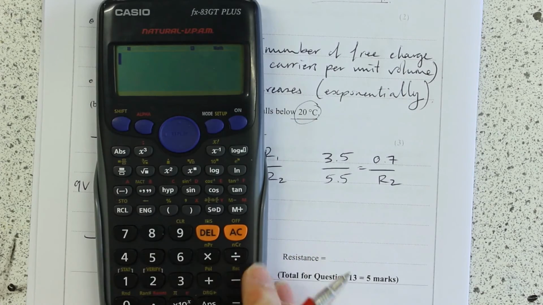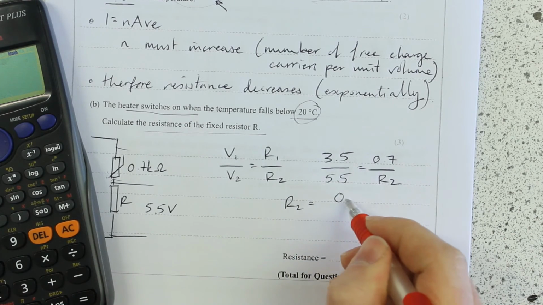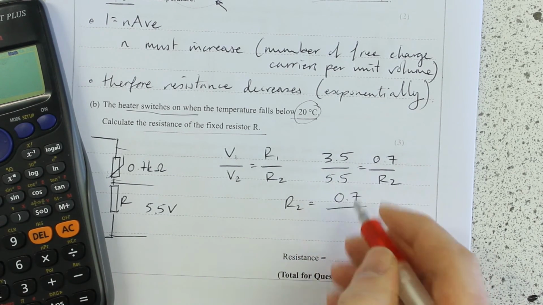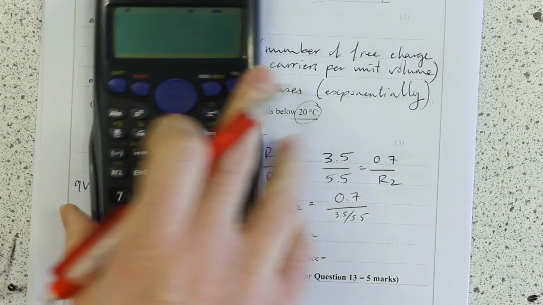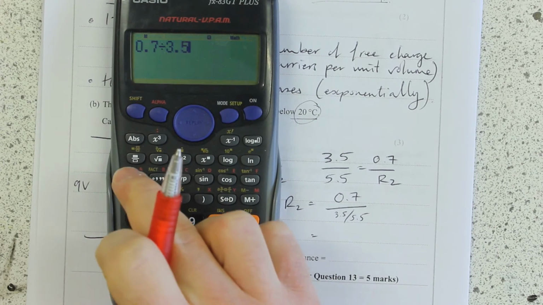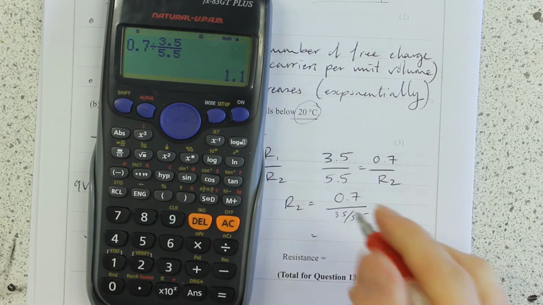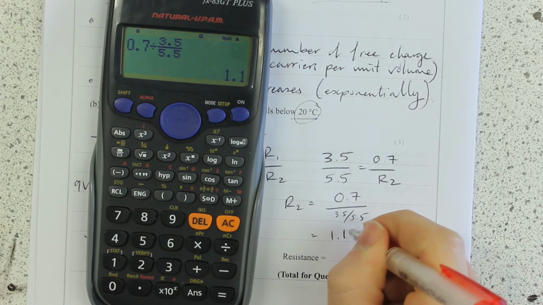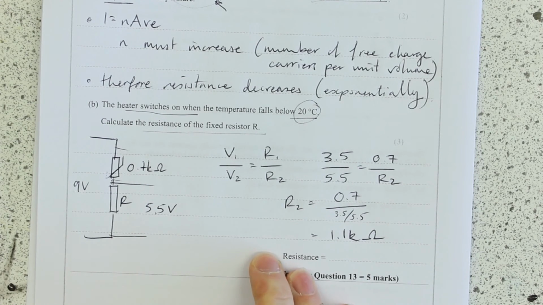So type that in the calculator, and actually rearrange for R2 if you like. It's going to be 0.7 over 3.5 over 5.5. I know that's not great maths, but for simplicity's sake, and just to show you how I'm going to type that in the calculator: 0.7 divided by 3.5 over 5.5, boom. 11 over 10, simplify that, 1.1, and it's 1.1 kilo ohms because 0.7 was in kilo ohms as well. All right, I hope that makes sense. That's certainly, I think, the simplest way to go about potential dividers.